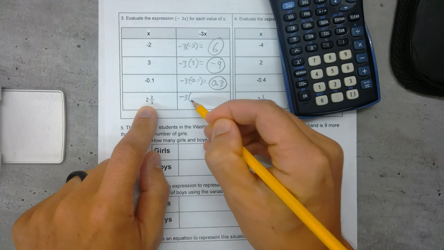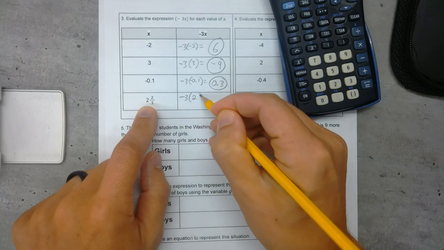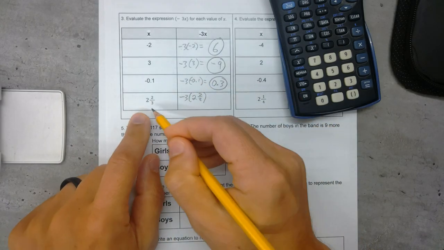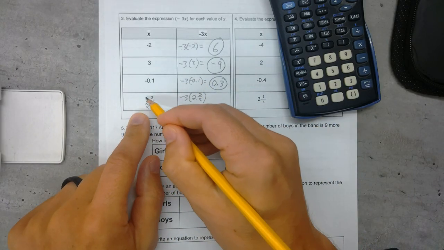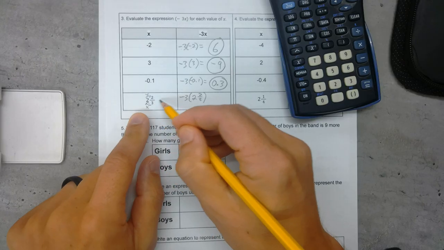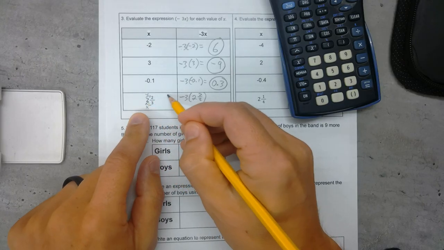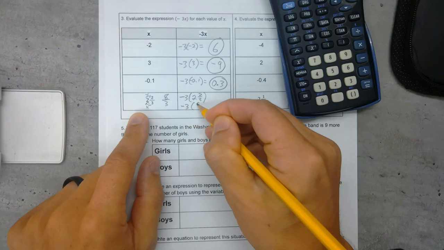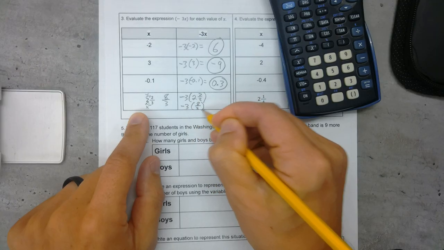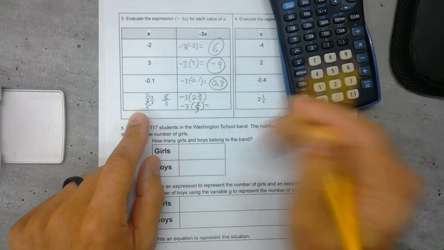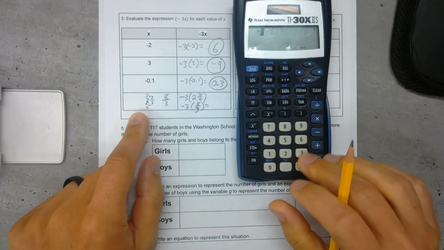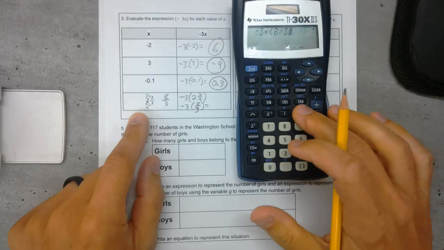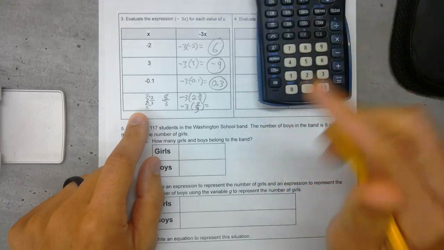Negative 3 times 2 2/3. I'm going to change 2 2/3 into an improper fraction. Multiply, add. 3 times 2 is 6, plus 2 is 8, so this is 8/3. Negative 3 times 8/3. So one way I can do this on here is negative 3 times parentheses 8/3, and I get negative 8.